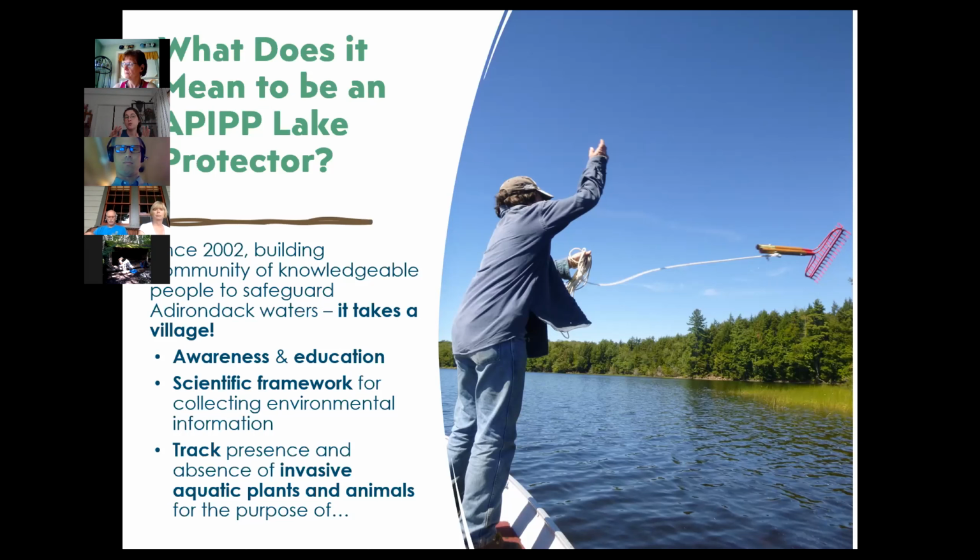APIPP is working to provide a scientific framework to collect this environmental data. So we have a few things that we're trying to tweak here and there this year. And that's because science is always changing, especially if the experience of 2020 has taught us anything. It's that scientists are always figuring out new things, and everyone can participate in science. And so if things are shifting or changing, we'd love to get your feedback on how to make it better, or where we have data gaps.